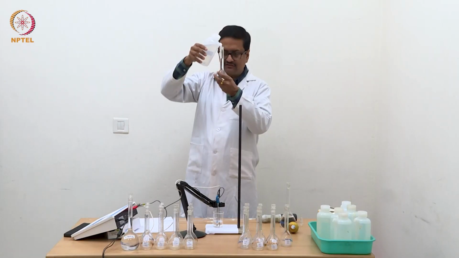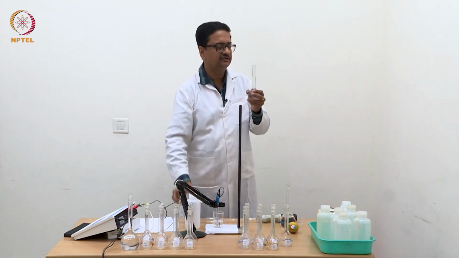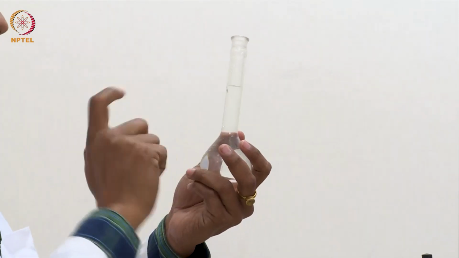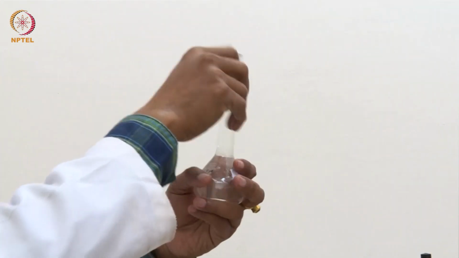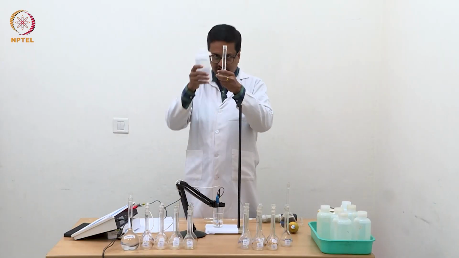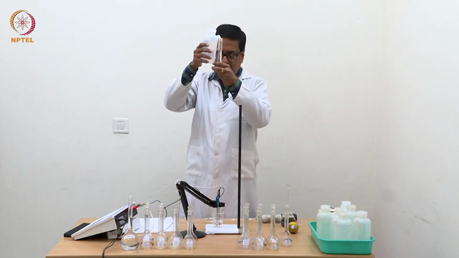Towards the end, one has to be very careful to make sure that there is no air gap or air bubble in the volumetric flask, which will then result in a slight decrease in actual volume.